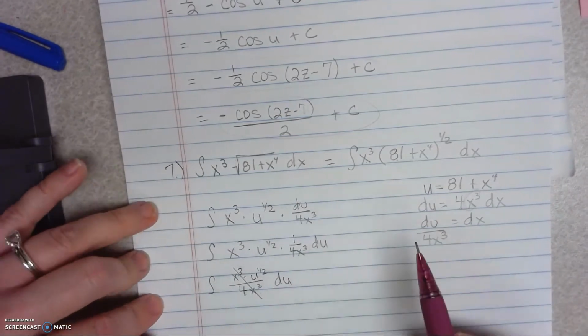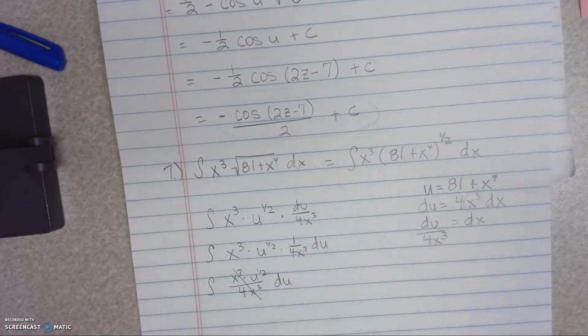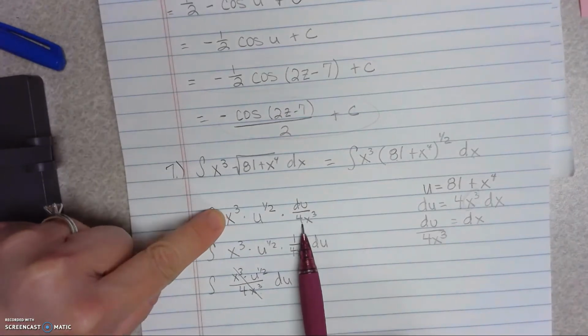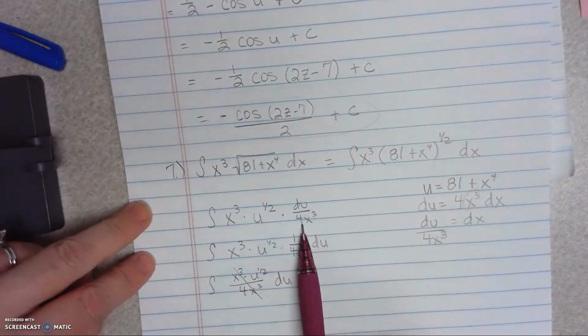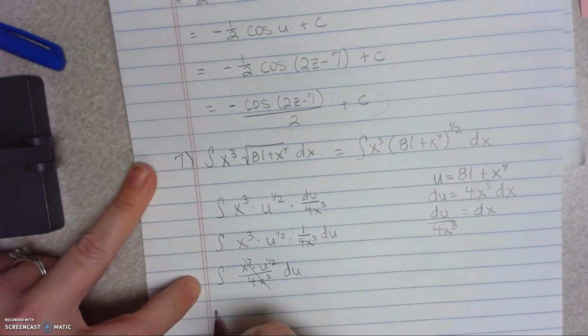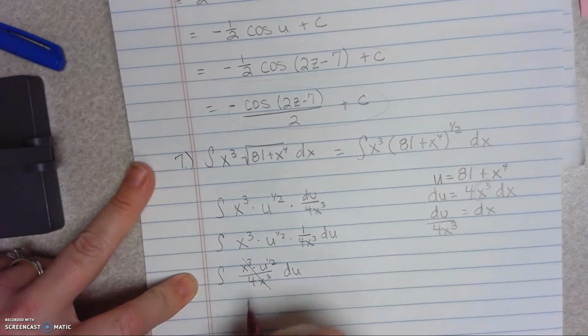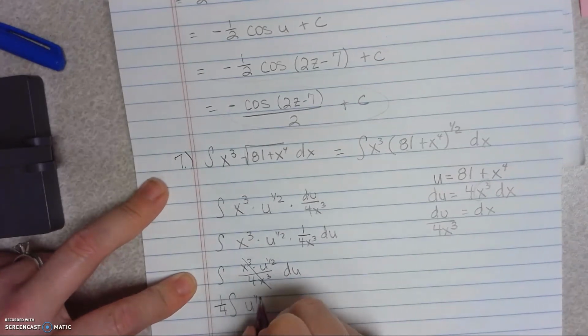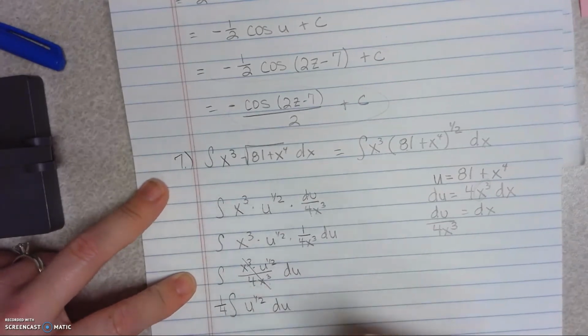Like I said, you don't have to rewrite all this. I just want to show you this is in the denominator and this is in the numerator. All of this is being multiplied together, and so this x cubed and this x cubed will divide each other out. And here's what we're left with. That 4 is still on the bottom and a 1 is still on the top. So I can pull that 1/4 out, and I'll be left with u to the 1/2 du.